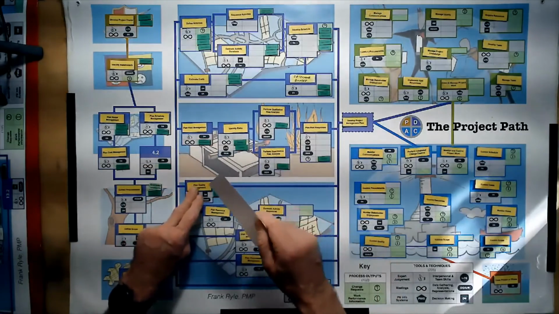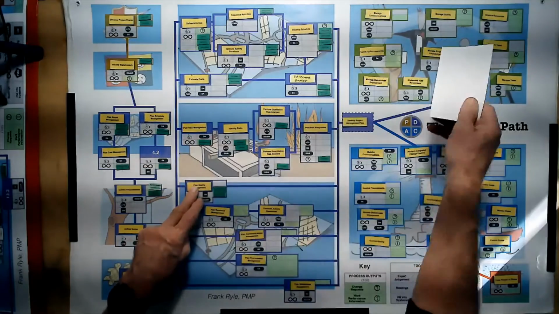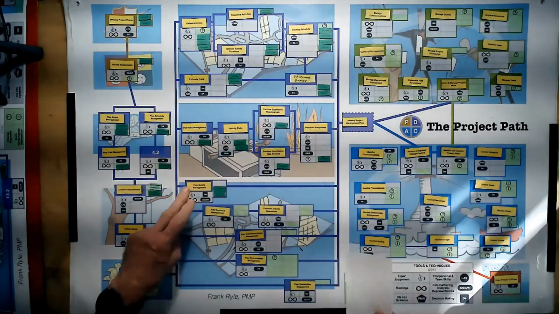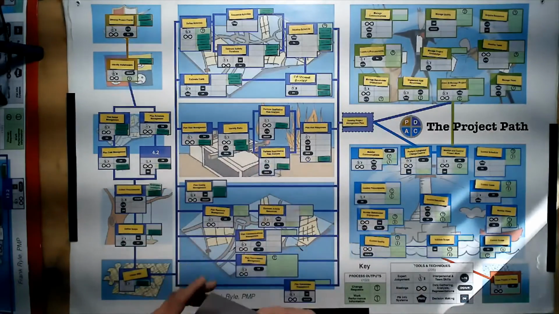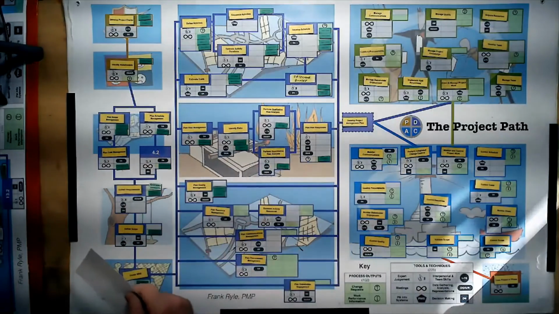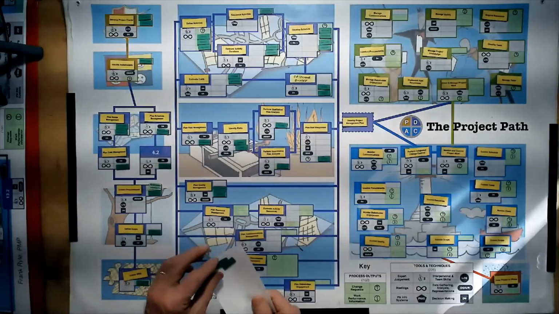So we're going to plan the quality and then assure the quality and then control the quality. So it's going to be very simplistic in that sense. Plan, do, check, okay? Now, plan resource management has two things that are of interest to us.